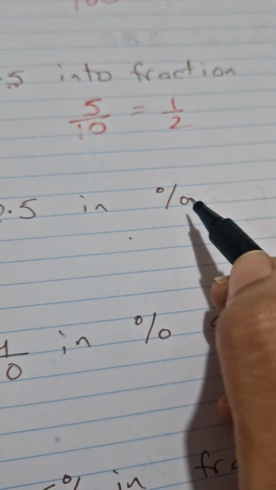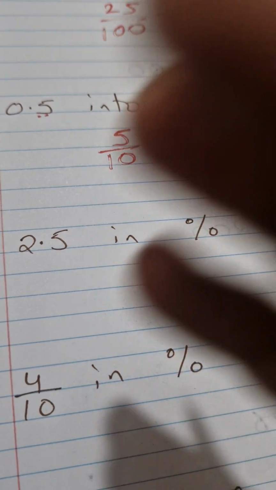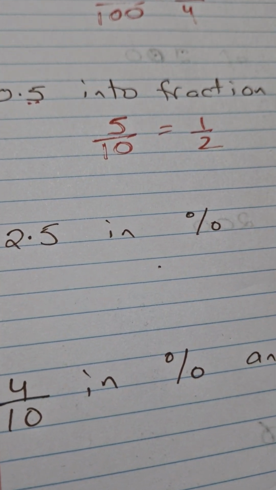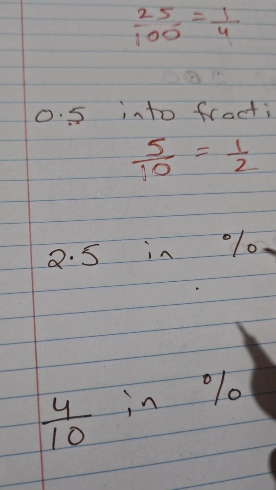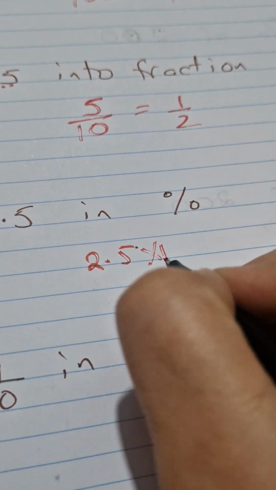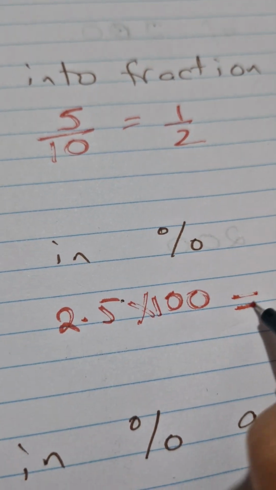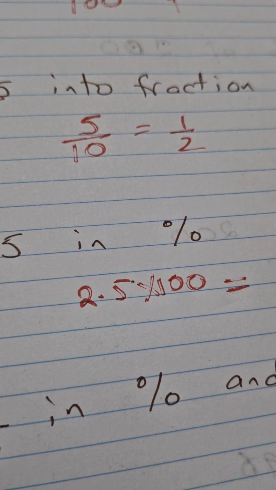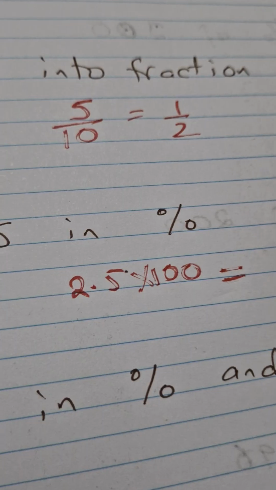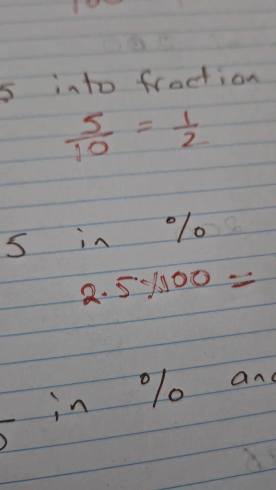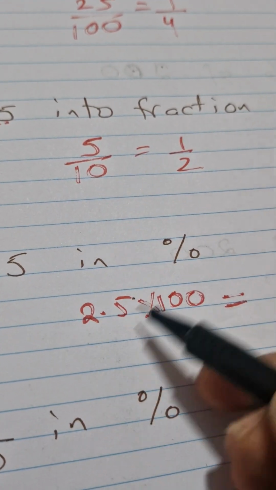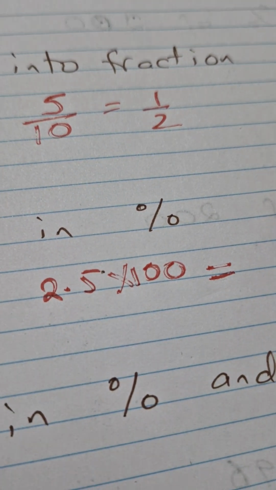Into fraction, into percentage. When you are converting any decimal to percentage, just multiply by 100. So 2.5 times 100. Now children, remember, when we are multiplying any decimal number by 10, 100, or 1000, we move to the right from the decimal place. If we are dividing, we move to the left. If we are multiplying, we move to the right.